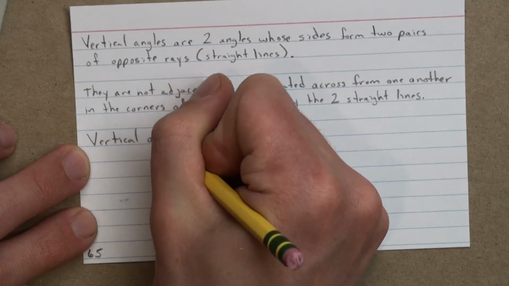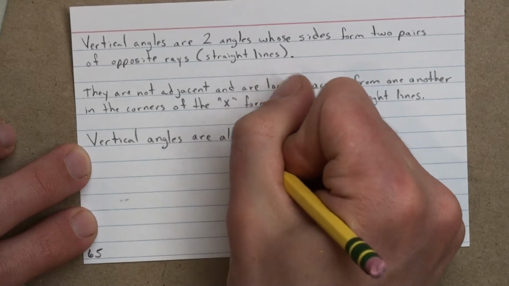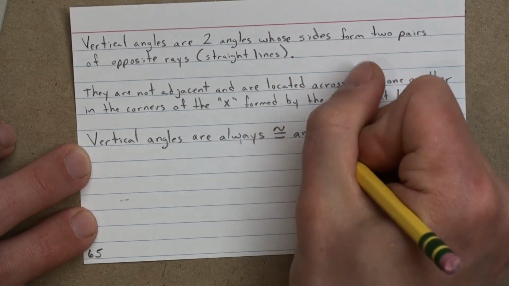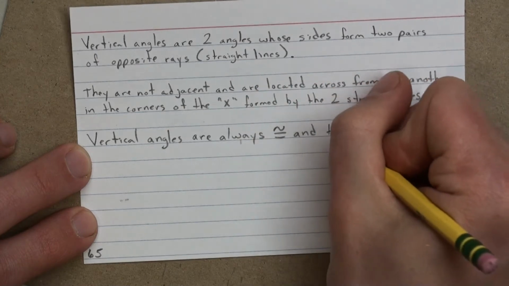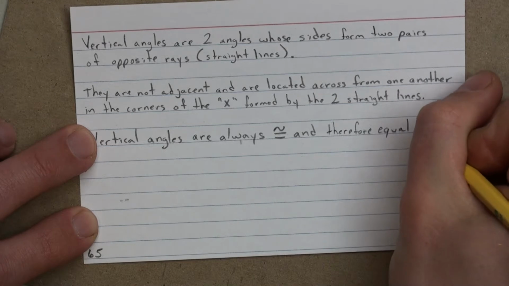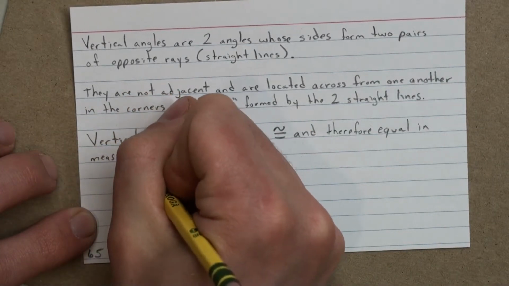Vertical angles are always congruent and therefore equal in measure.